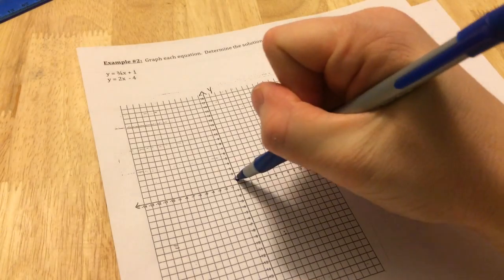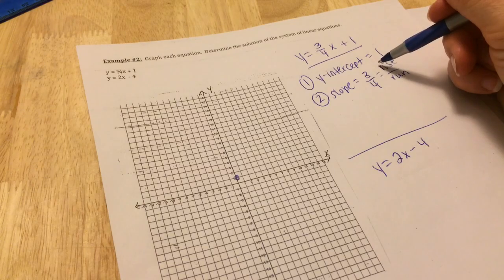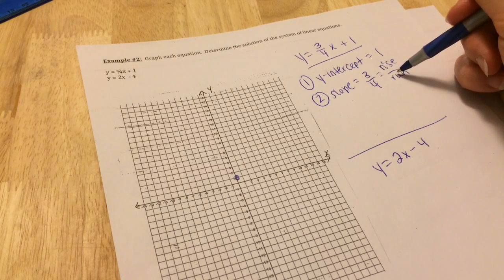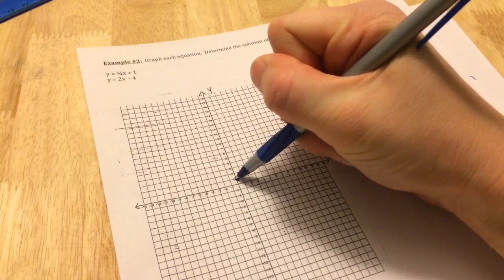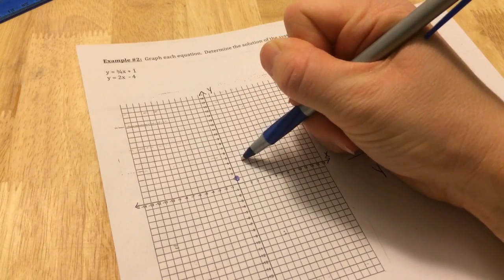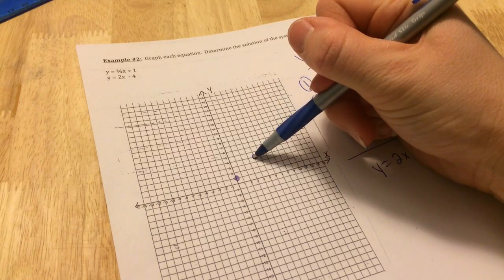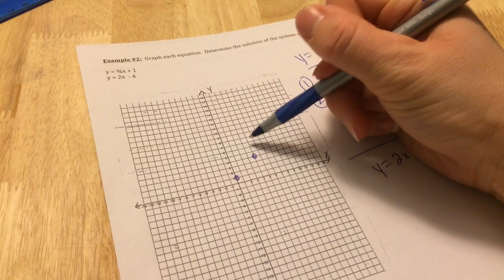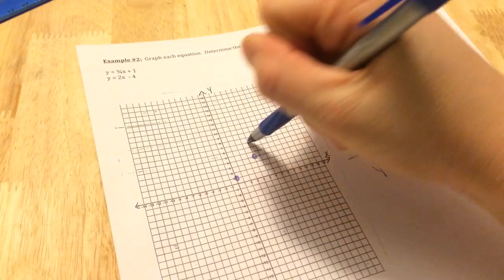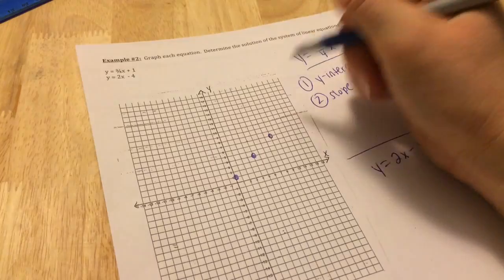Starting from the y-intercept, we are going to rise 3, go up 3, and then run 4, to the right 4. So go up 3, 1, 2, 3, and then over 4, 1, 2, 3, 4. Plot a point. Again, go up 3, the rise is 3, and the run is 4. Plot a point.